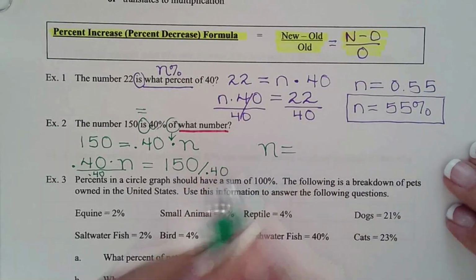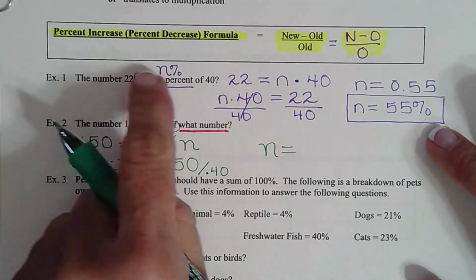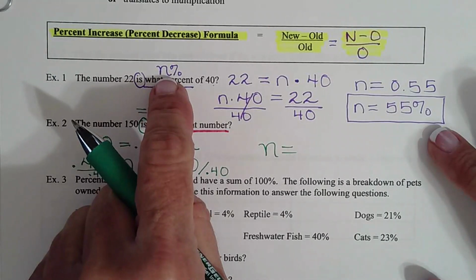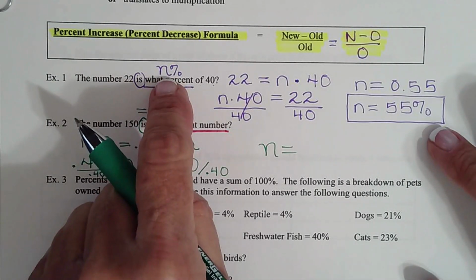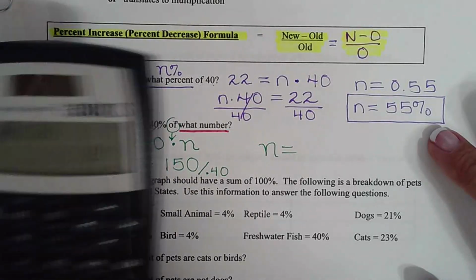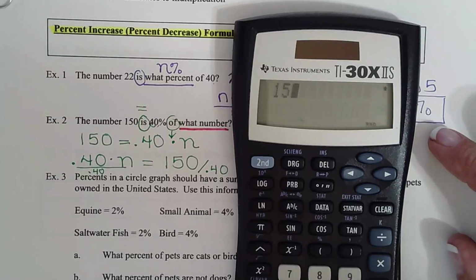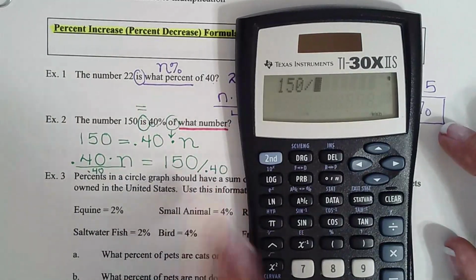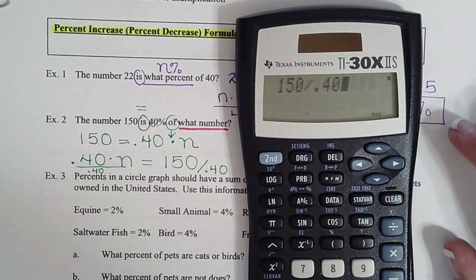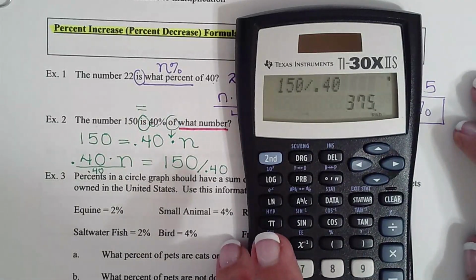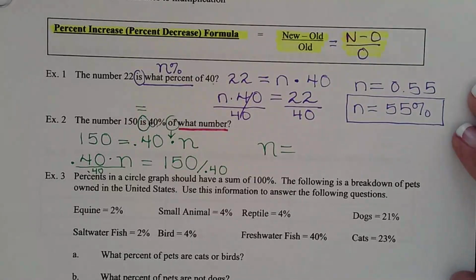And remember, this one we don't have to write as a percent, and that's why I always label it when I do, to remind me, oh, don't forget to write this one as a percent. So we have 150 divided by 0.40, and like I said, you can write 0.4 as well, 375.